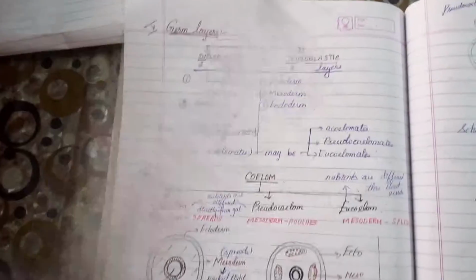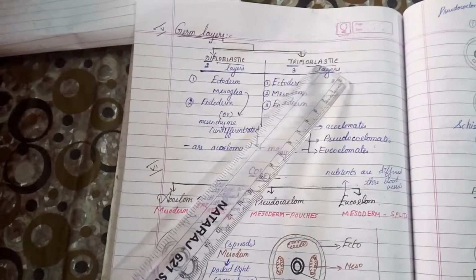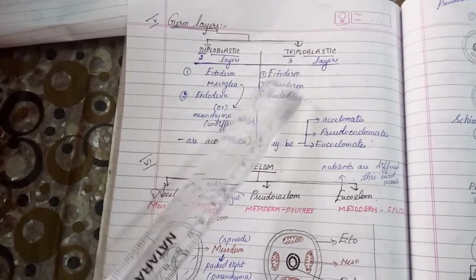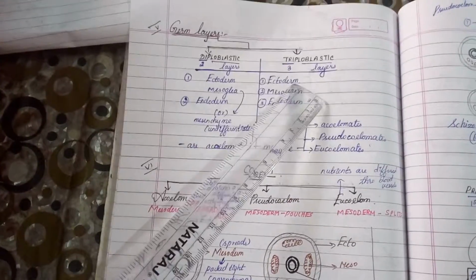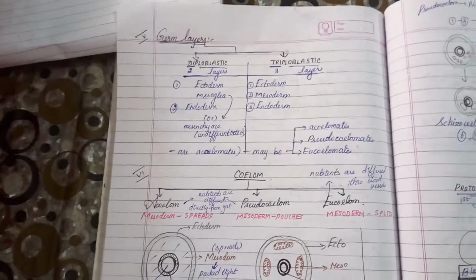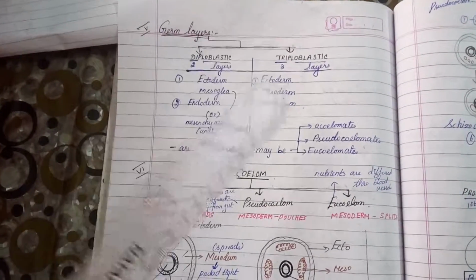Triploblastic animals have three layers: ectoderm, mesoderm and endoderm. But triploblastic animals may be acoelomates, pseudocoelomates or eucoelomates. Okay, there are possibilities for all these three.